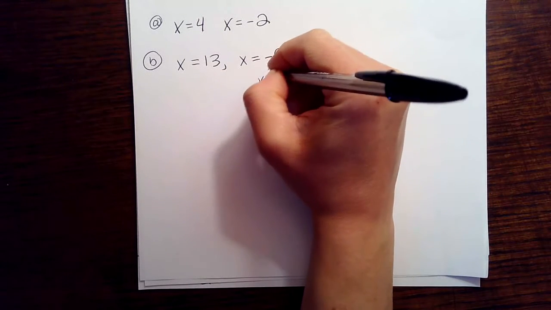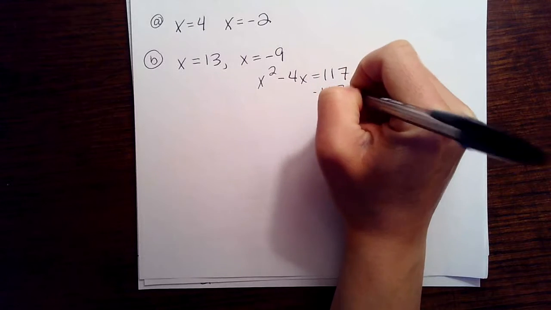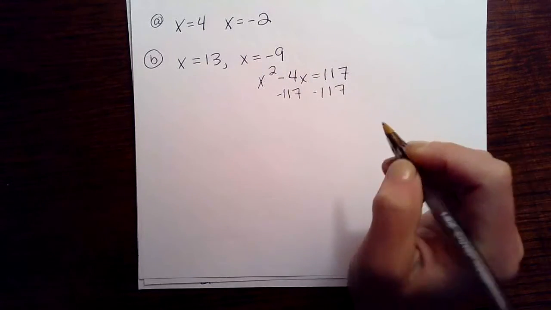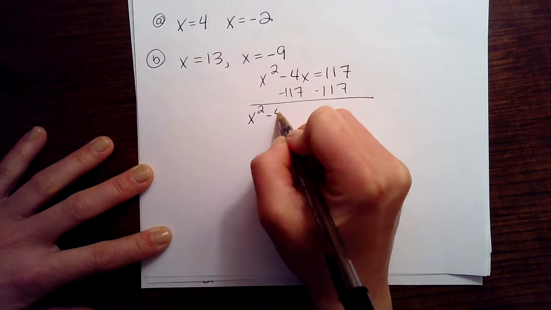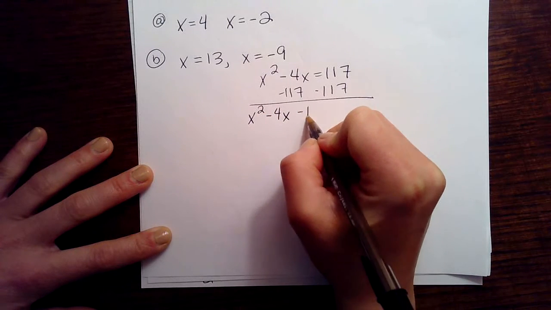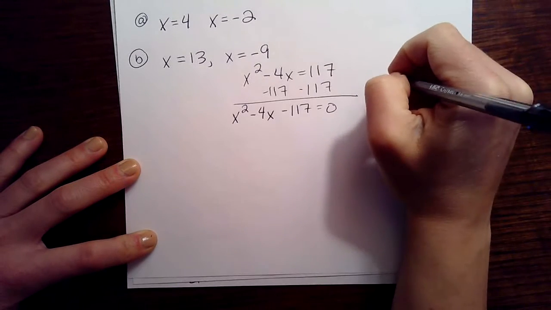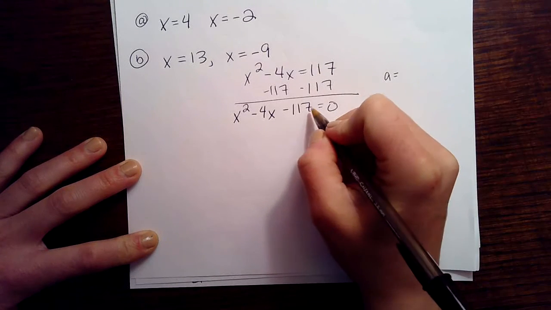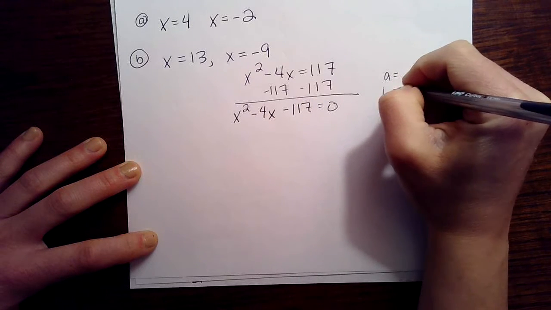First step here, x squared minus 4x equals 117. I need to get all of my terms on one side of that equation. So I subtract 117 from both sides. X squared minus 4x minus 117 equals 0. And already we can see where this is helpful. I would not want to be finding the 2 numbers whose product was 117 and sum was negative 4.